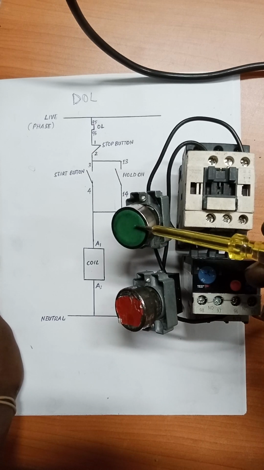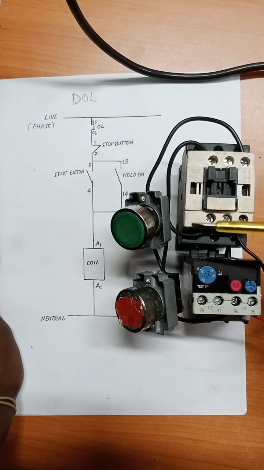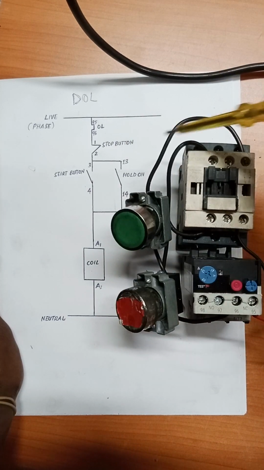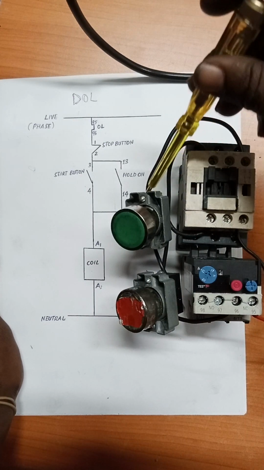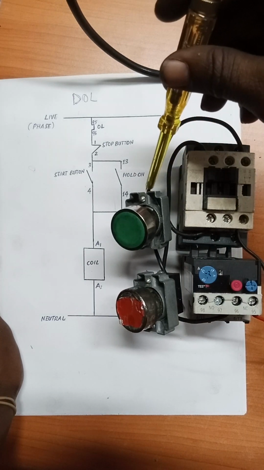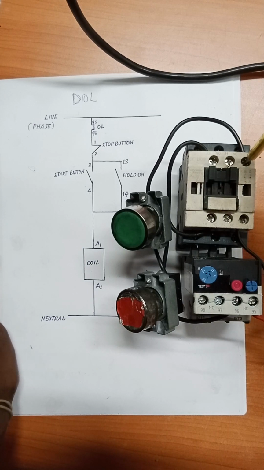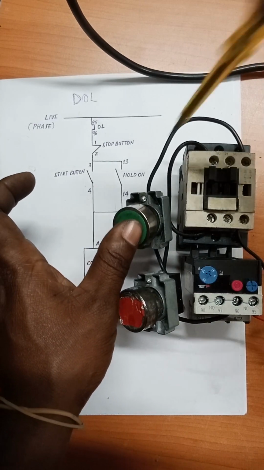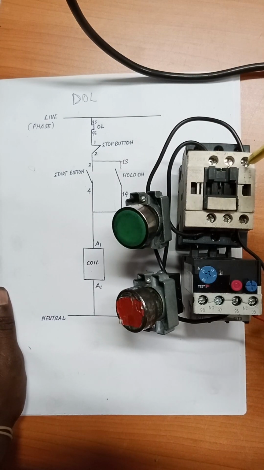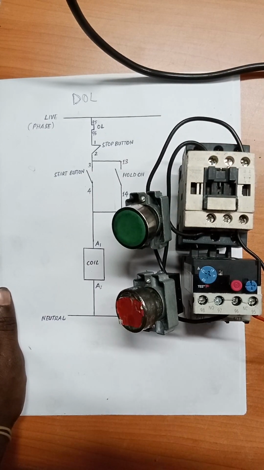When we press the start button and leave it, the power passes from number 4 up to A1, but we leave it, which means the power should cut because we released the switch. But why is it still holding this coil?